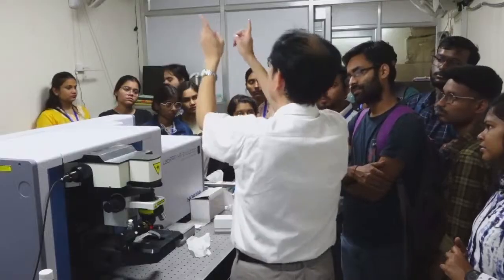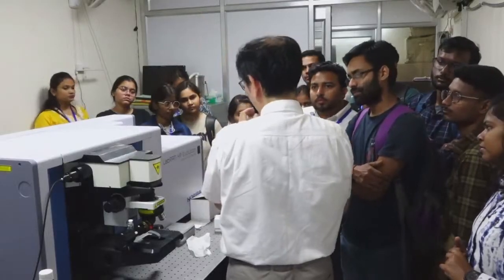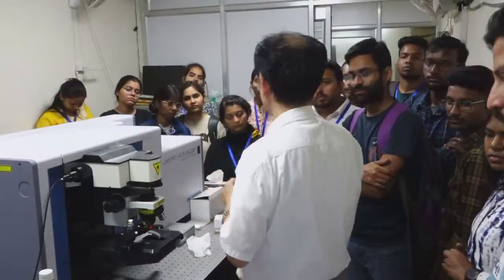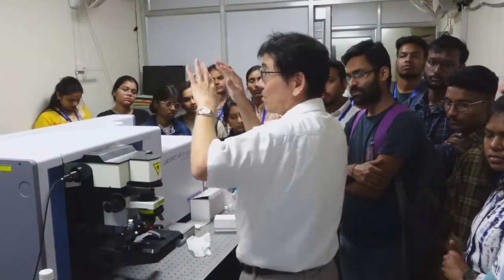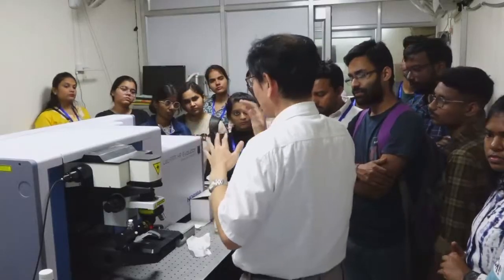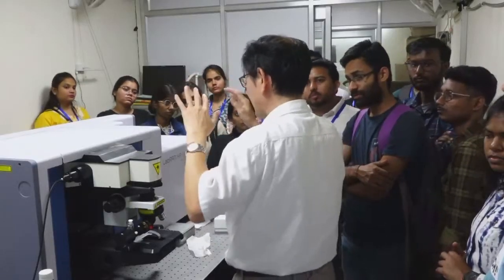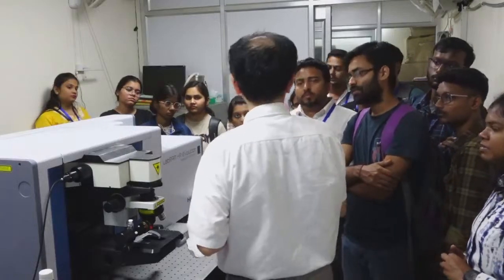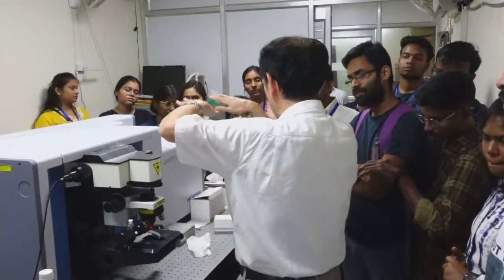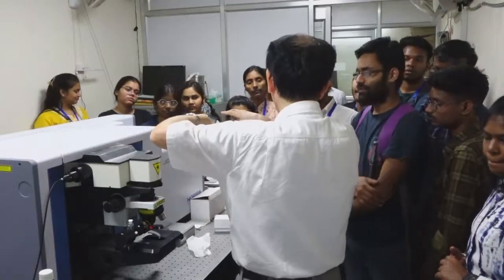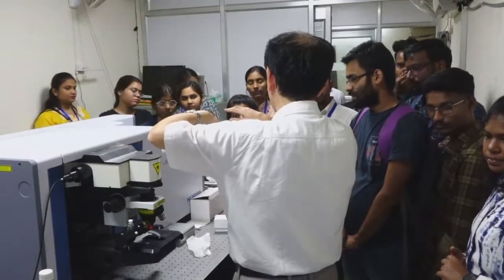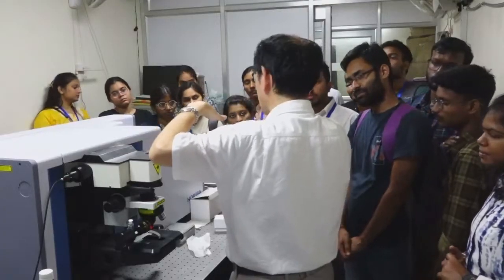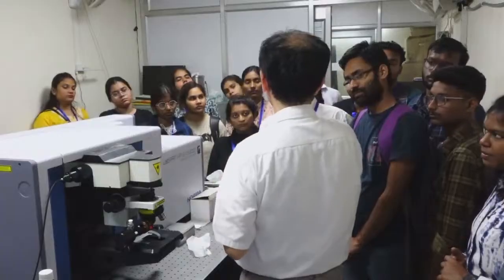For example, room light or some display light. By turning off and shutting out all the stray light, and doing the experiment carefully, the baseline becomes lower and lower. And ideally it should be flat. But that's it.